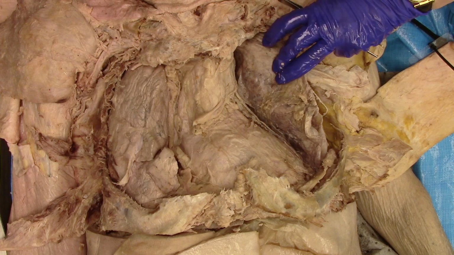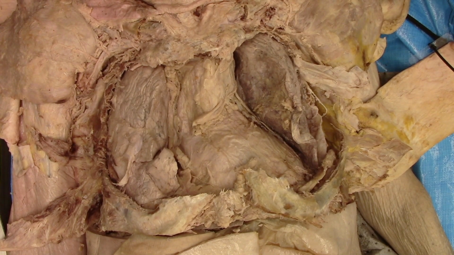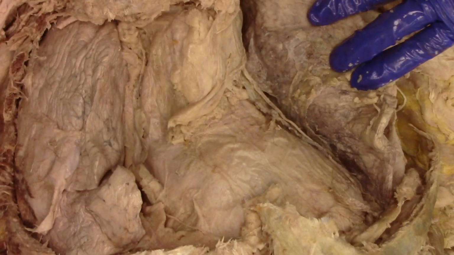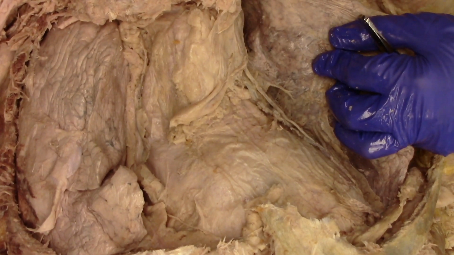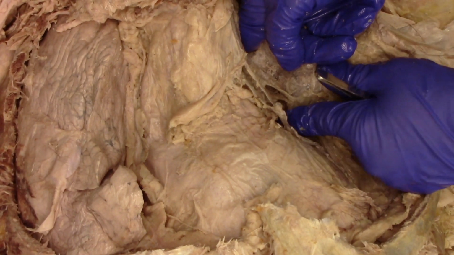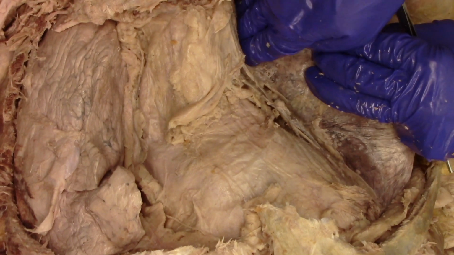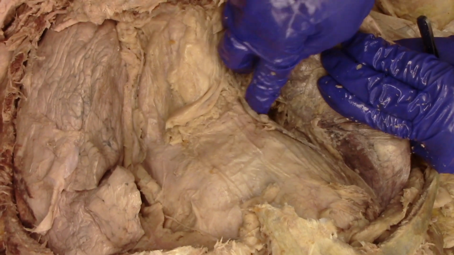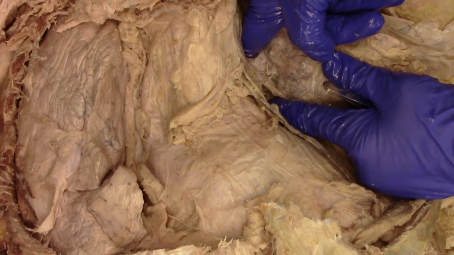I'm going to focus on that area and zoom in. The strategy now is to basically create a space around the root of the lung, and we will cut through everything in the root of the lung. That is the primary bronchi.